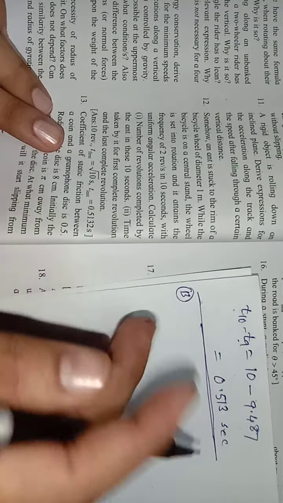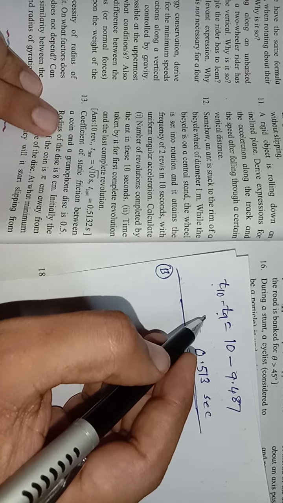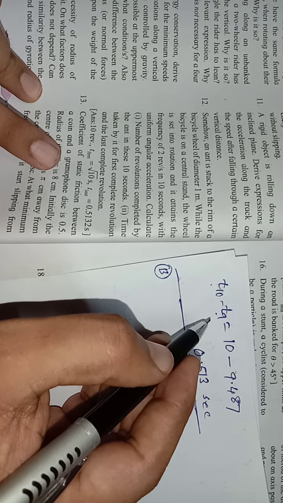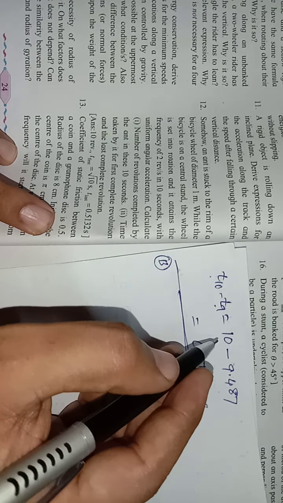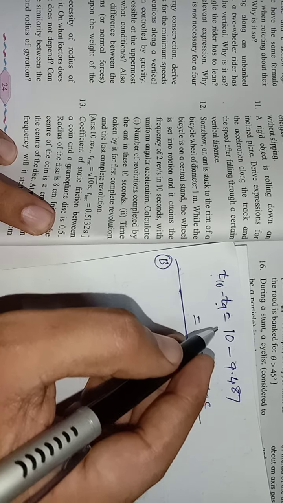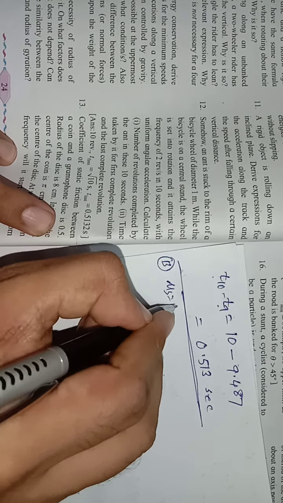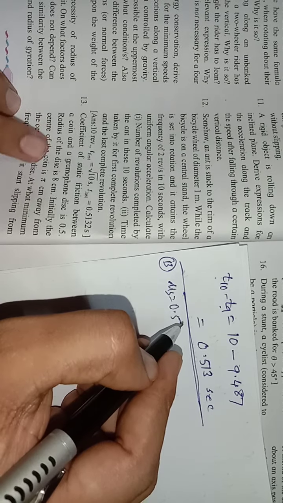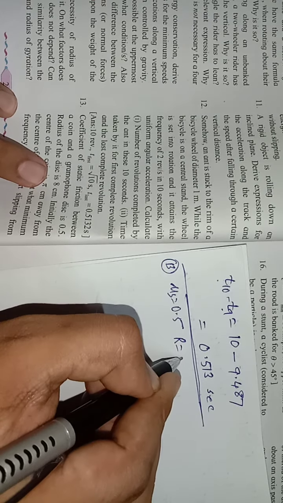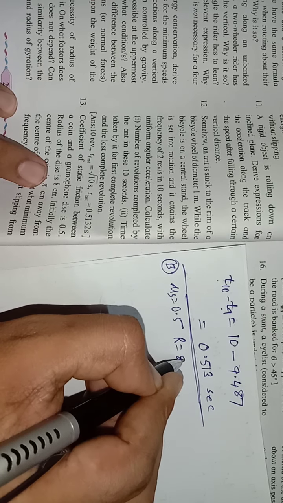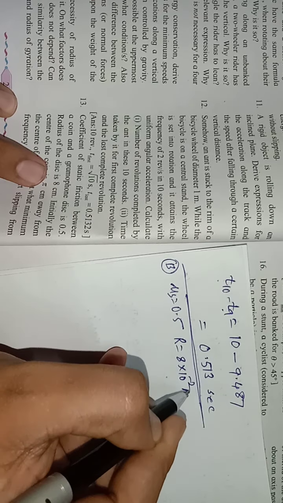The coefficient of static friction between a coin and a gramophone disc is 0.5. That means mu s is given, mu s is equal to 0.5. The radius of that disc is given, so radius r is equal to 8 centimeter, which converted into meter is 8 into 10 raised to minus 2 meter.